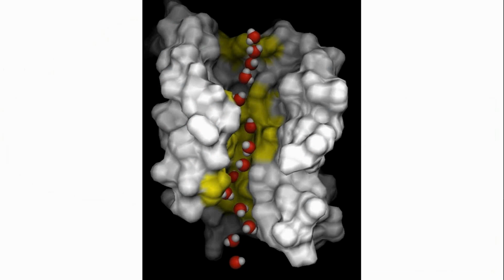So let's just have a look. This is a nice picture of an aquaporin, how it would look in the cell and the water molecules moving through. And you can see in these water molecules, you've got a bit of hydrogen bonding there. Because of that hydrogen bonding, the water moves nicely through this aquaporin.